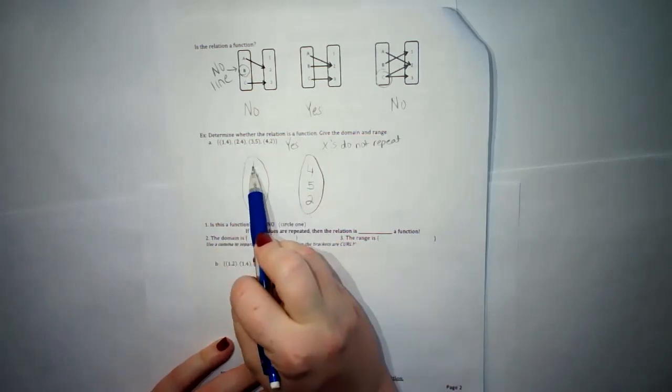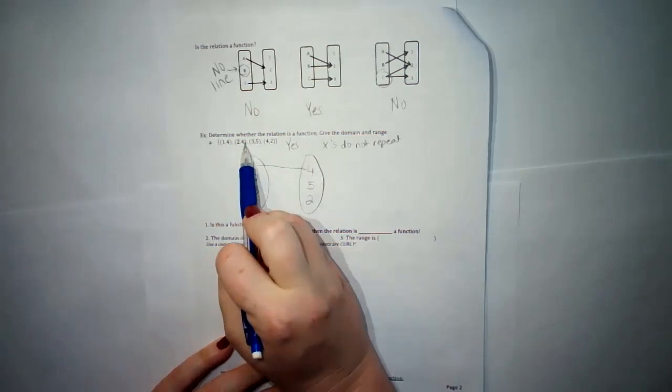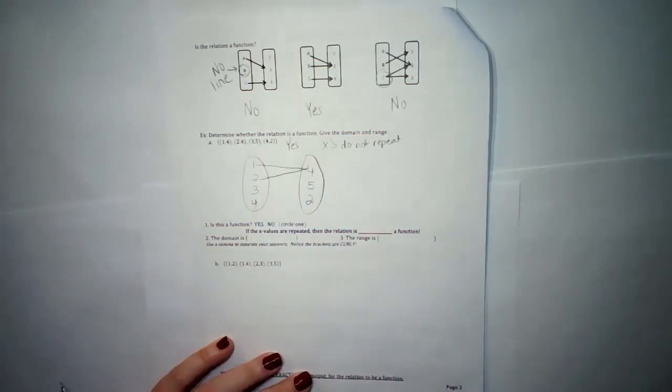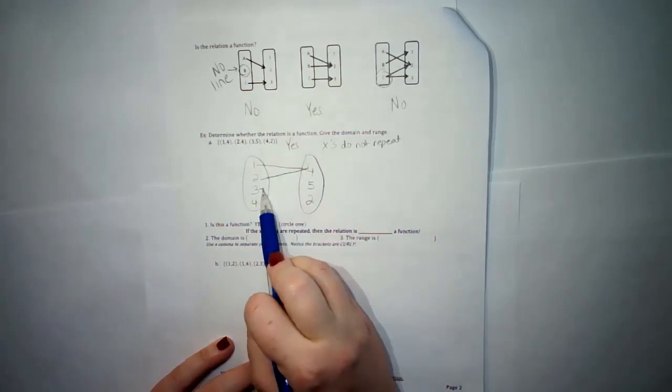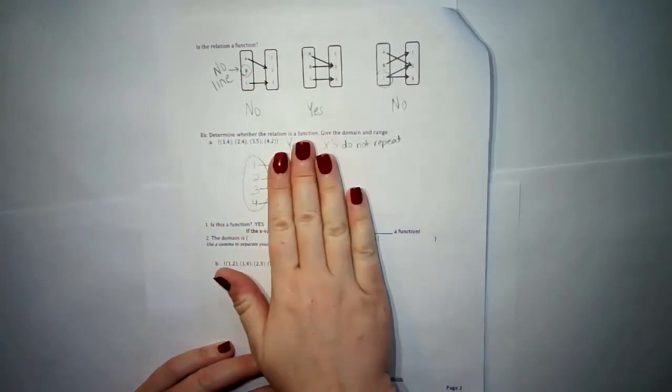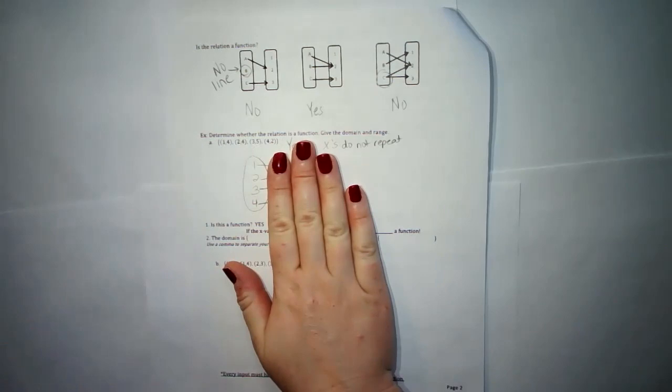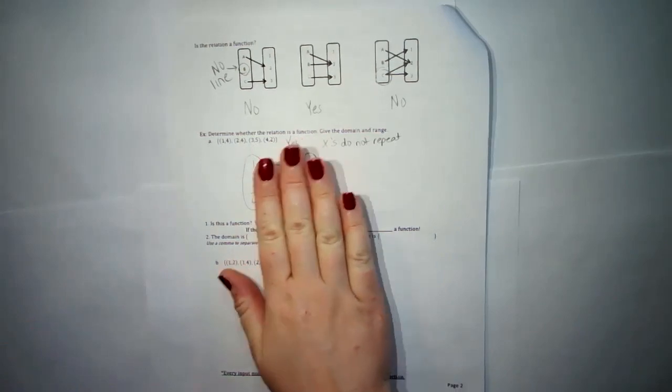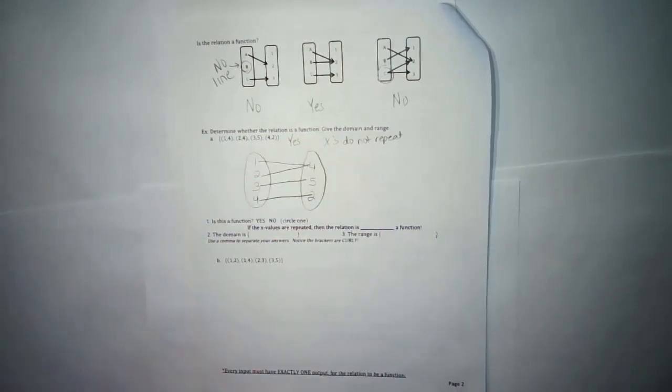So 1 goes with 4, 2 also goes with 4. That's okay if y repeats, that's fine. 3 goes with 5, and 4 goes with 2. And then sure enough, every x has one line and only one line, so it's definitely a function. So you can always draw a map if you get confused about the points, okay?